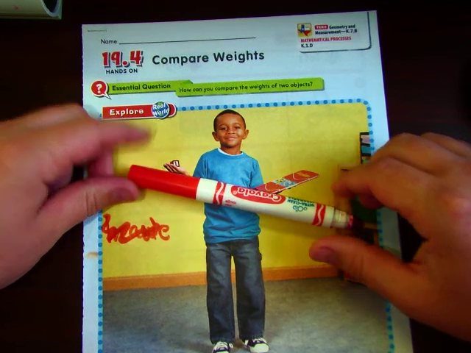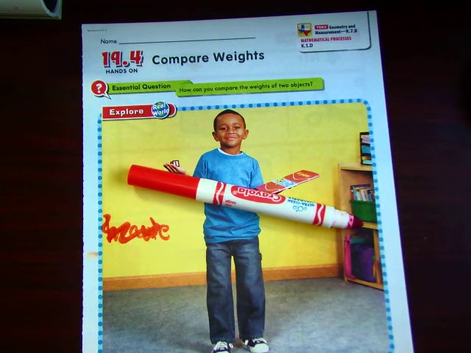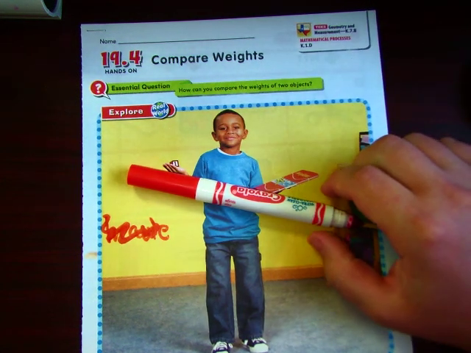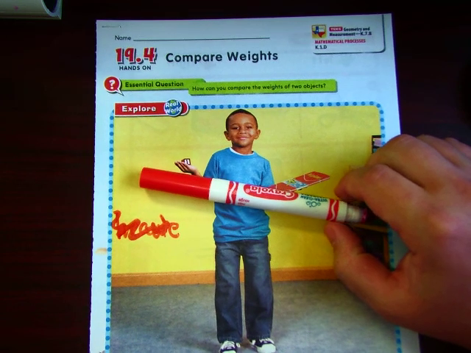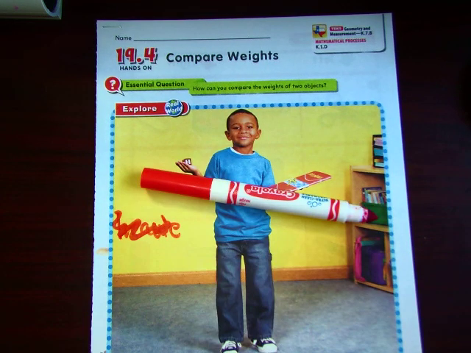So let's think about Equal Schmeequal. Which side went down? Was it the heavier side or the lighter side? It was the heavier side because it was heavier than the lighter side. So the heavier side sunk because it was so heavy. The lighter side went up, okay, because it couldn't move the seesaw because it was too light. So the heavy side goes down.